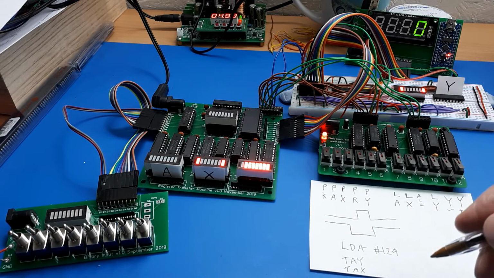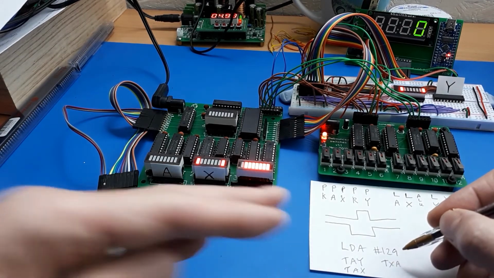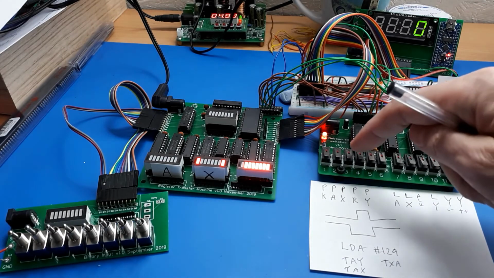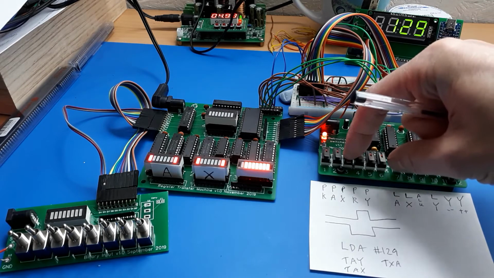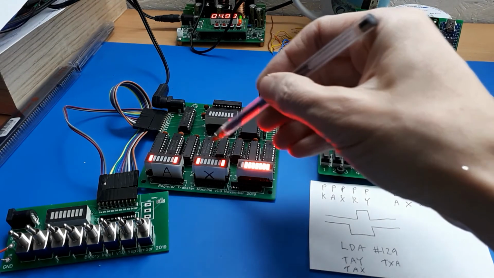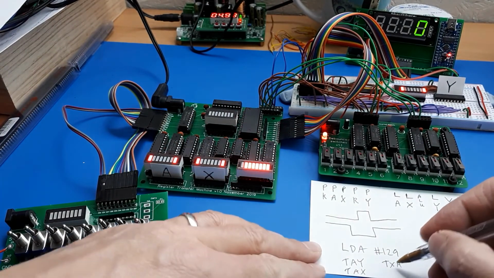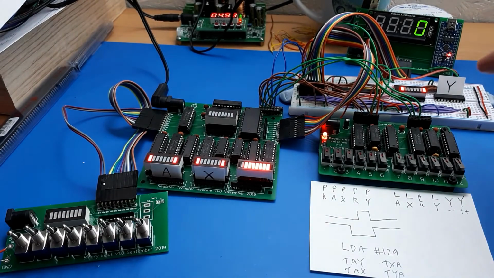And if I wanted to do a TXA instruction, or for that matter a TYA instruction, transfer X to A, if I publish X and load it into A, I've loaded the value of X into A. So I've in fact transferred it, I suppose you could say. So I can do TXA, I can do TYA. So how would we do that then?